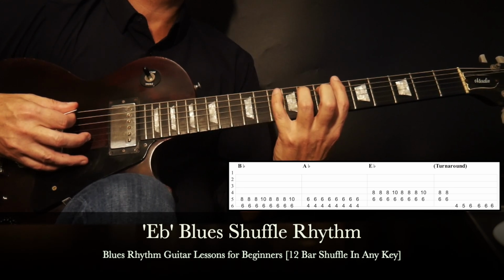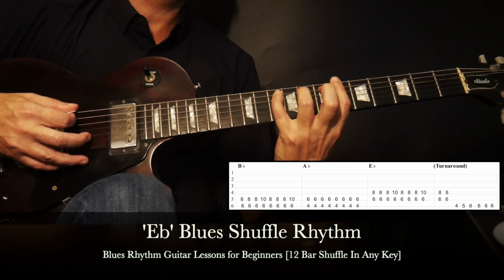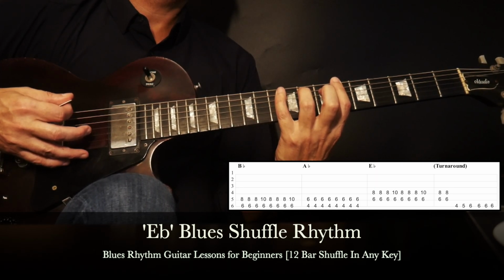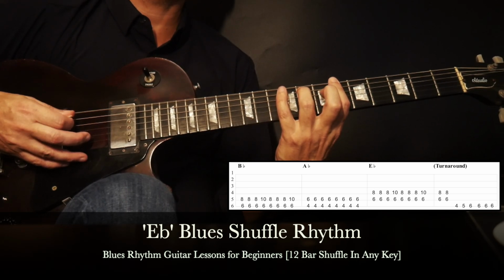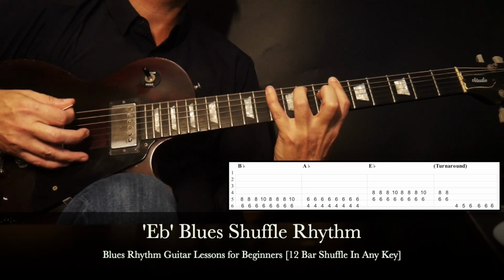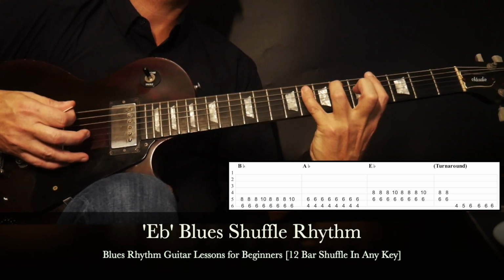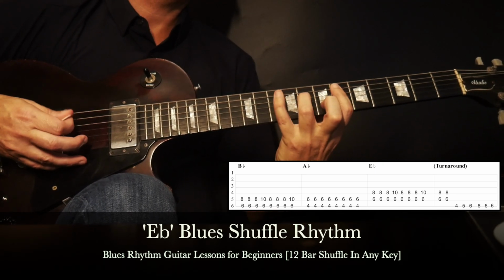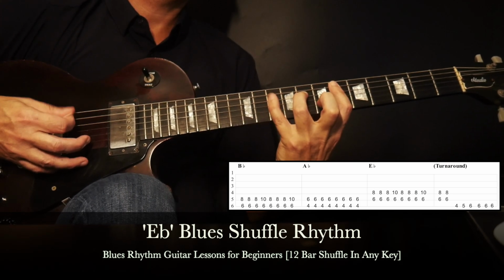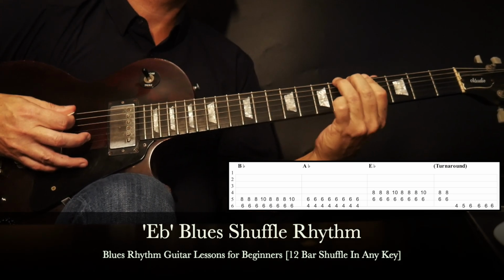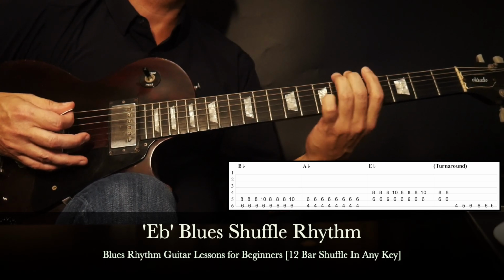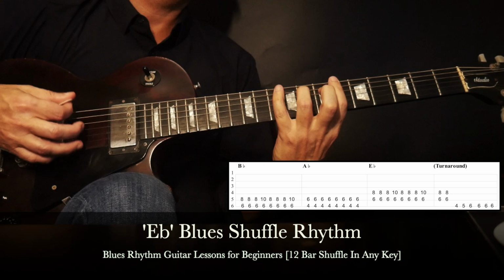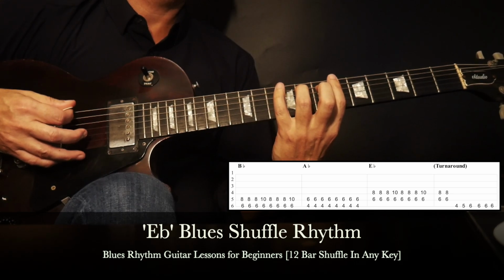Let's review bars 9 through 12. We'll do that a couple of times, starting with the B flat shuffle. 1, 2, ready, go. Let's do that one more time. 1, 2, ready, go.